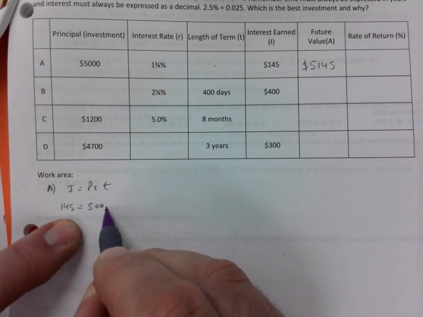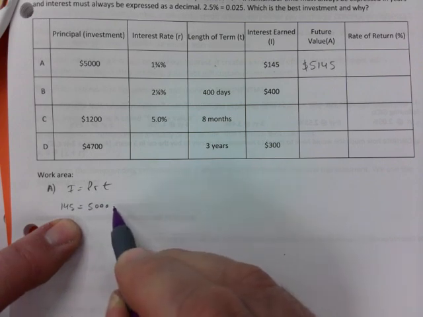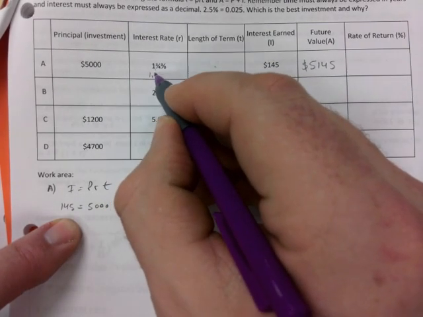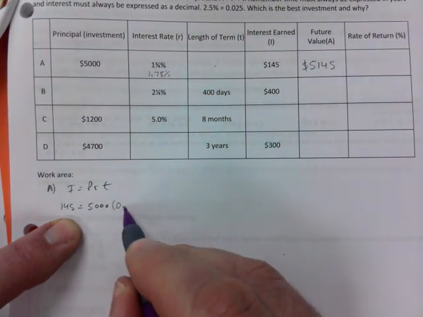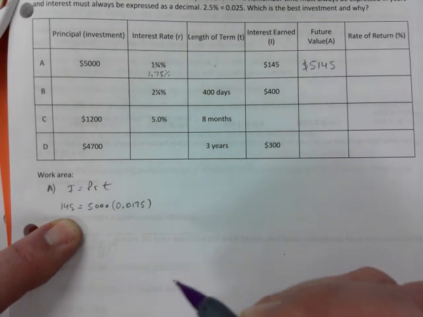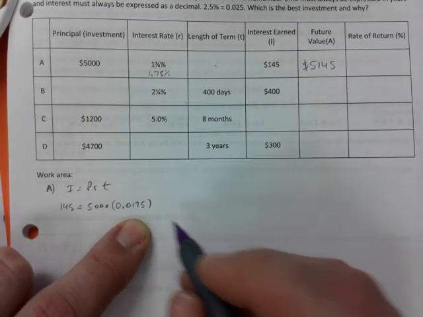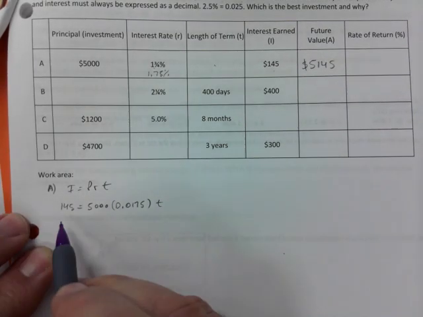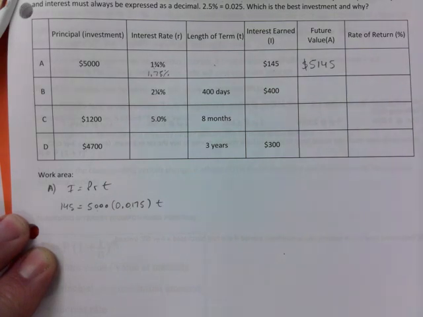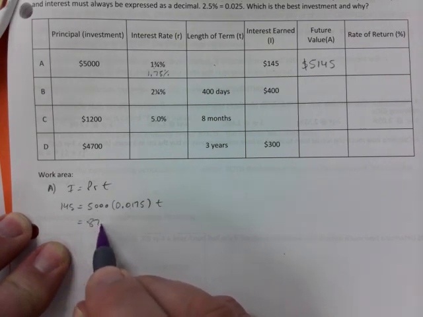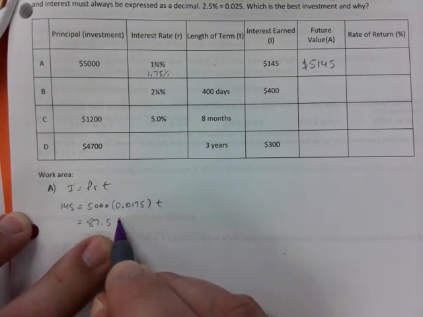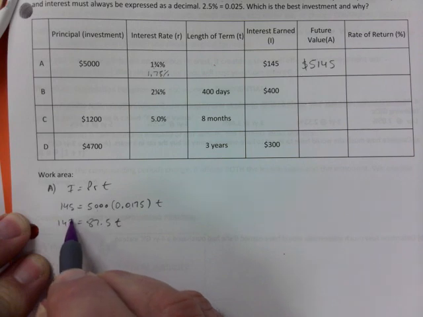Principal is 5,000. The rate is, let's turn this into 1.75%, which is 0.0175. Don't round it, okay? And we need to figure out time. So we'll multiply these two, 5,000 times 0.0175. And so that is 87.5 T, and this is 145.